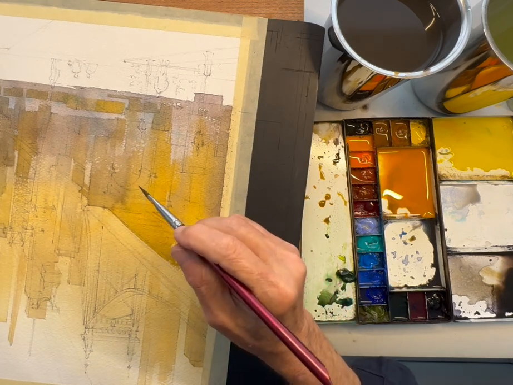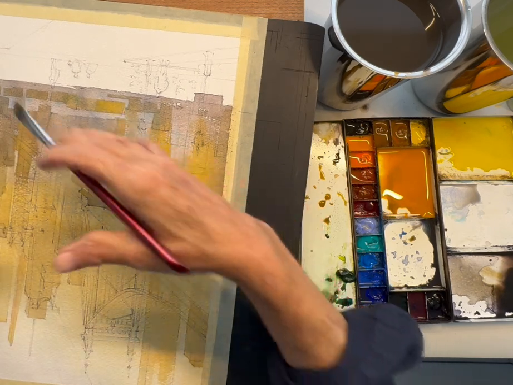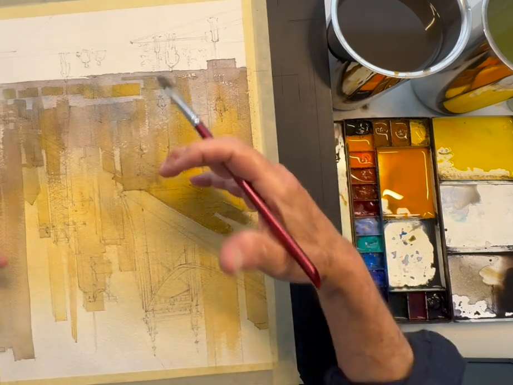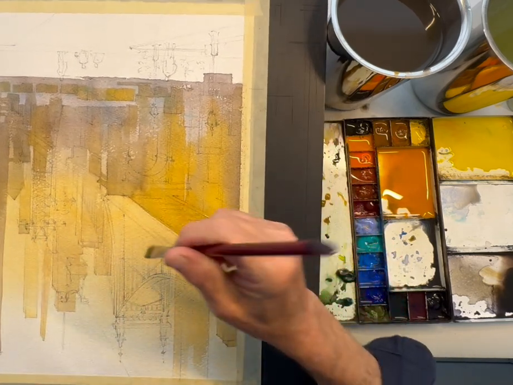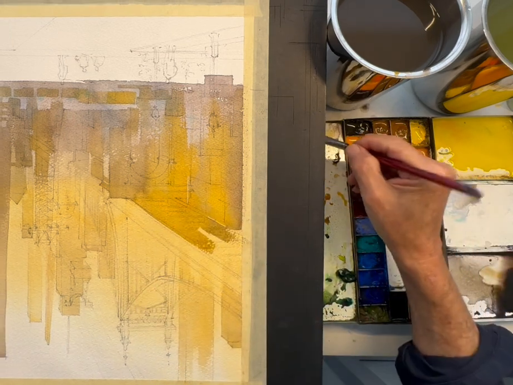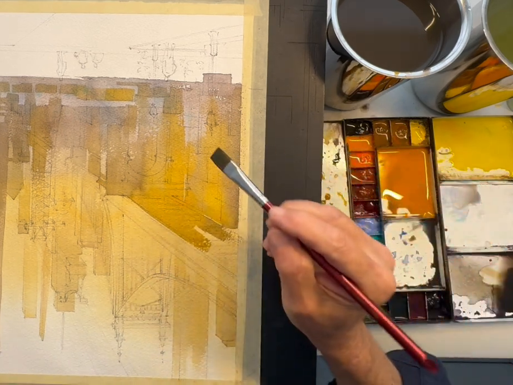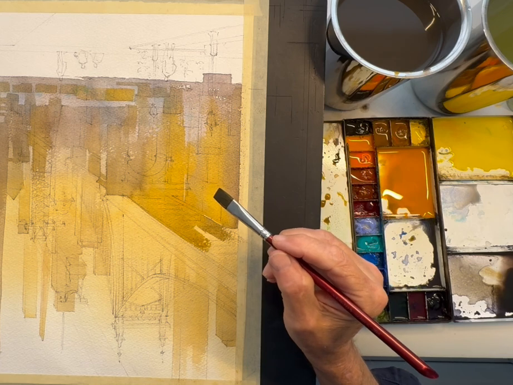Getting a little concerned here. This undefined area does have to resolve up into a more defined area. So this top of the bridge, I hadn't really planned how I want to do that.